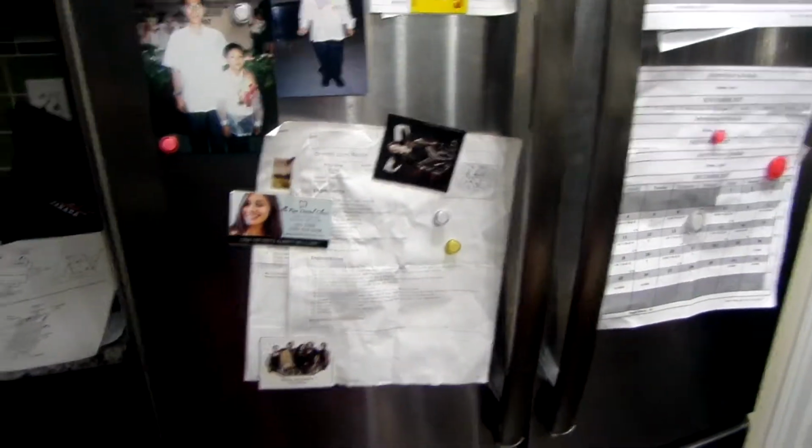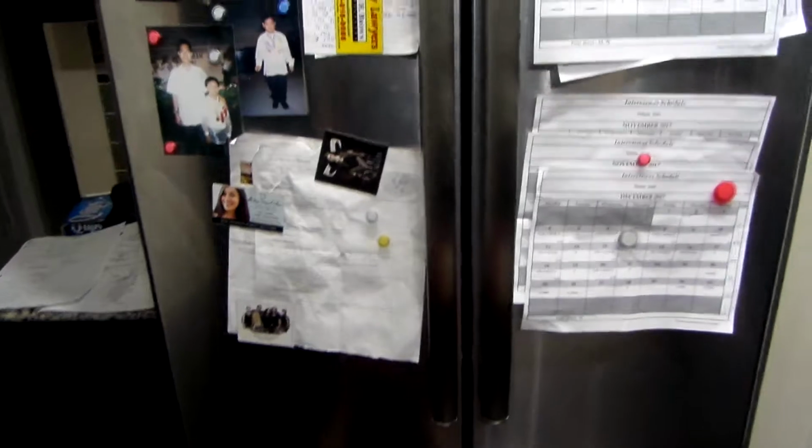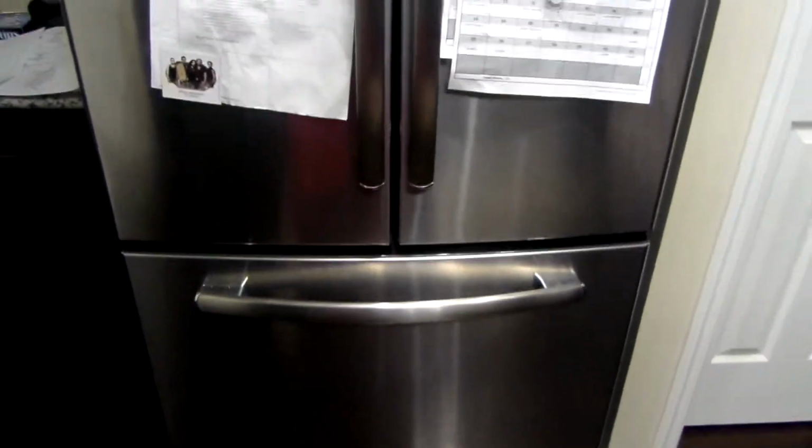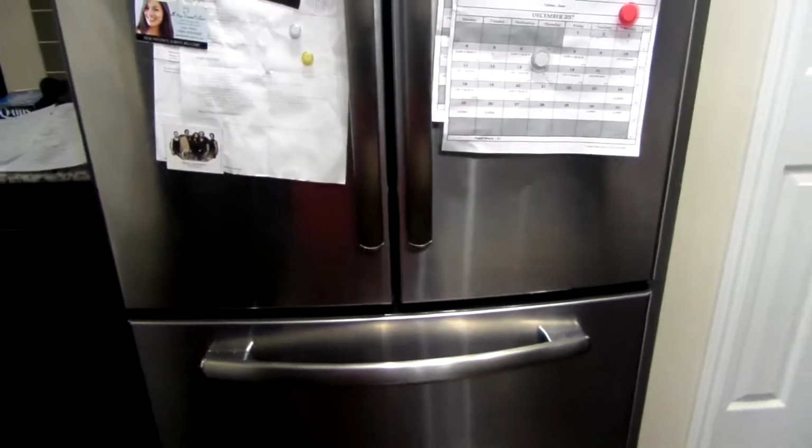So the refrigeration cycle relies on the second law of thermodynamics, which states that you cannot move heat from a cold body to a hot body without applying work to it.